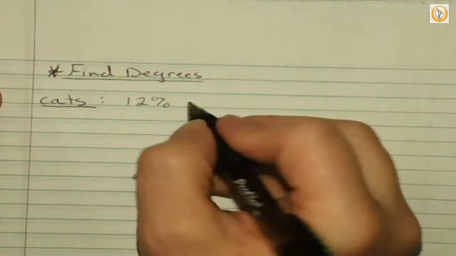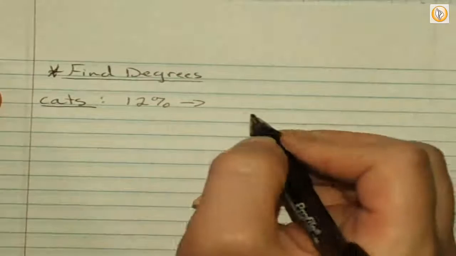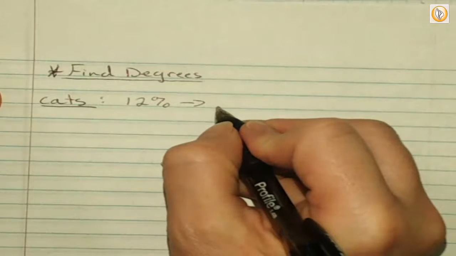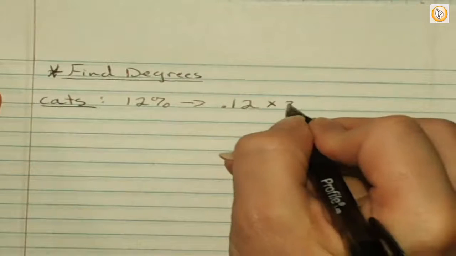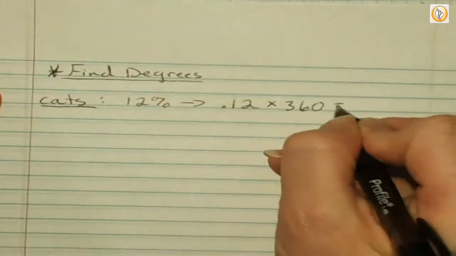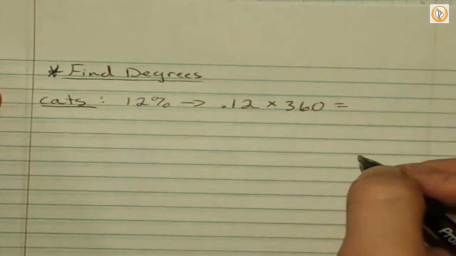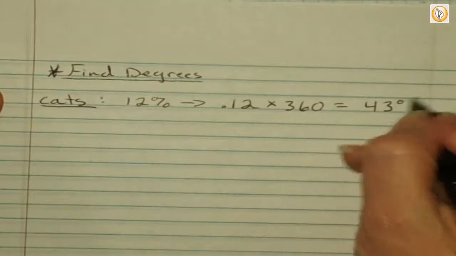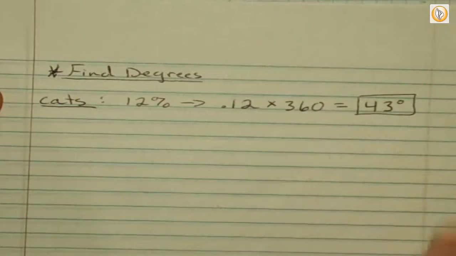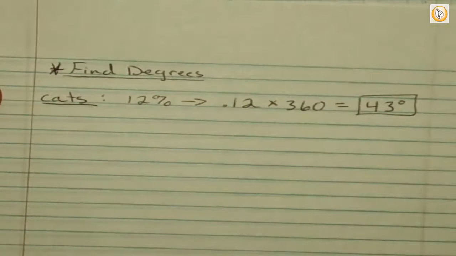This time we're going to go back to the decimal. And what's the decimal form of that? And now we're multiplying it by 360. And you get 43 degrees. That's how big your pie piece is going to be.